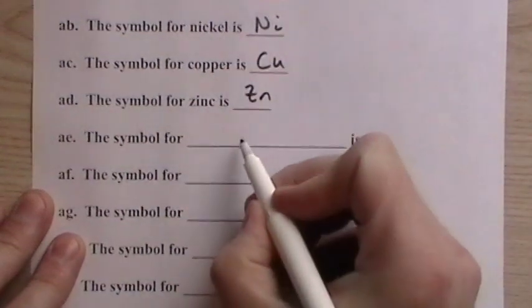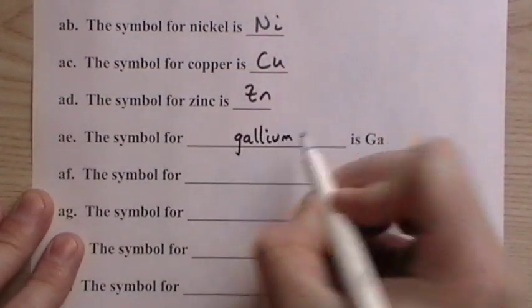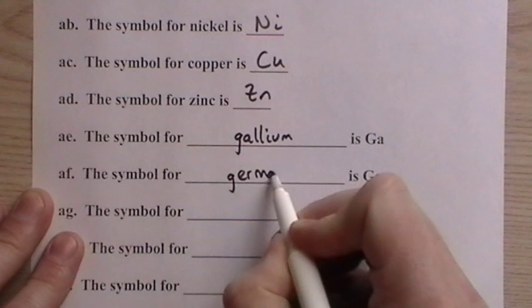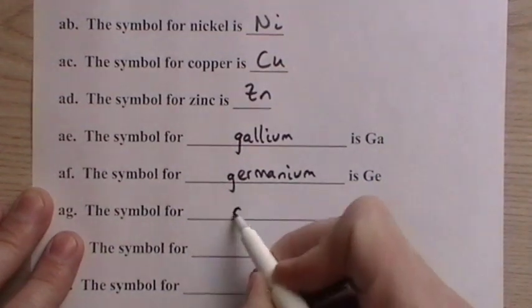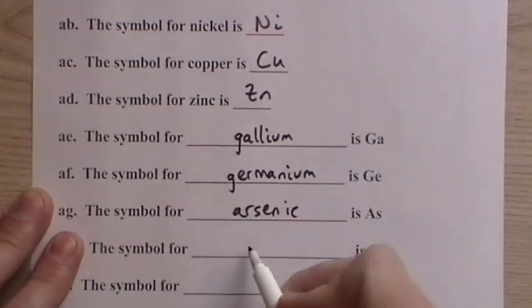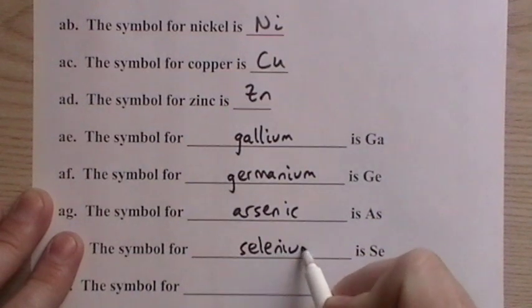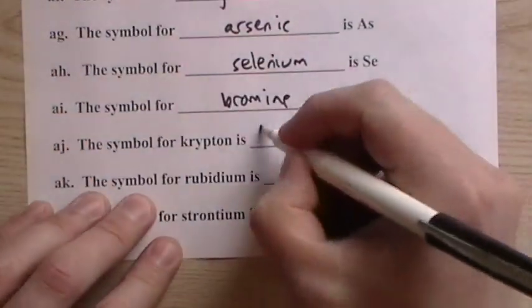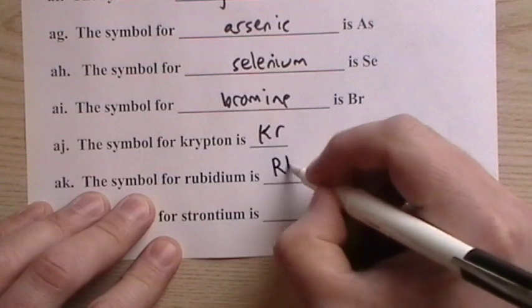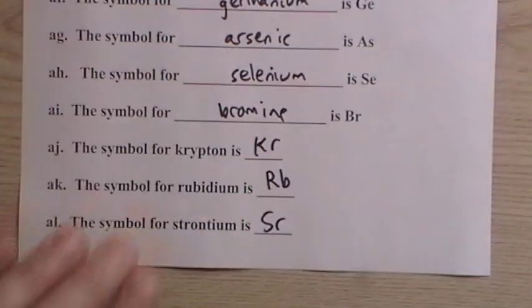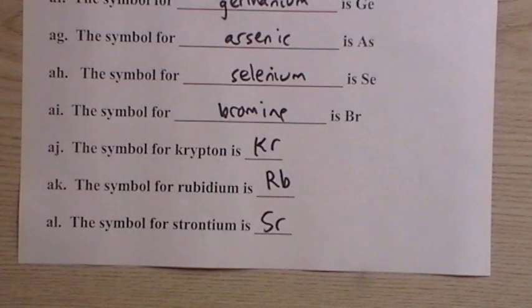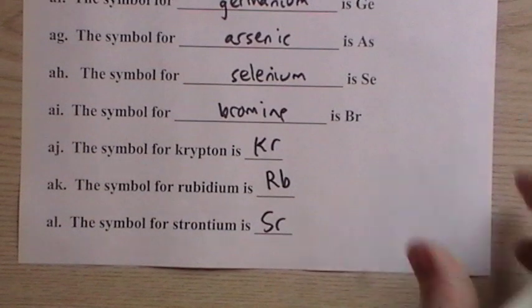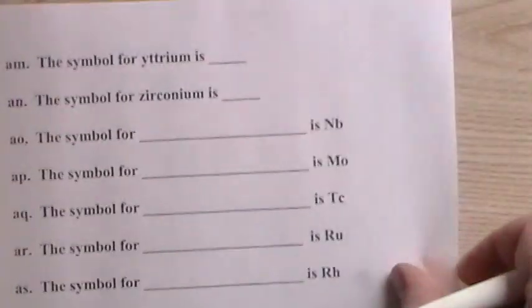Then we have Ga, gallium. Ge is germanium. Arsenic. Selenium. Bromine. And then we have Kr, Rb, and Sr. Hopefully you're using this as a little quiz and trying to stay ahead of what I'm doing here as I put them up, pausing, to see how many that you can get off the top of your head.